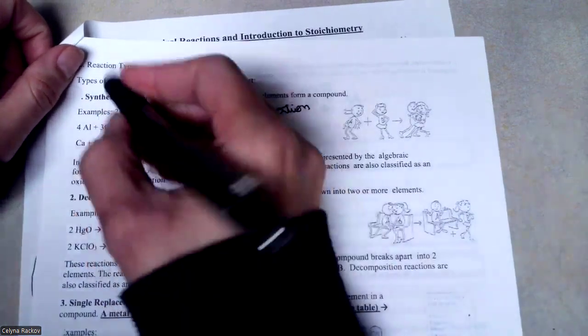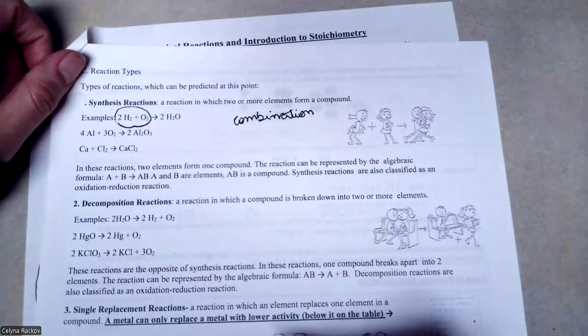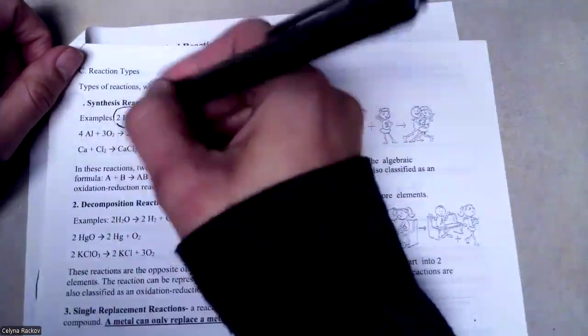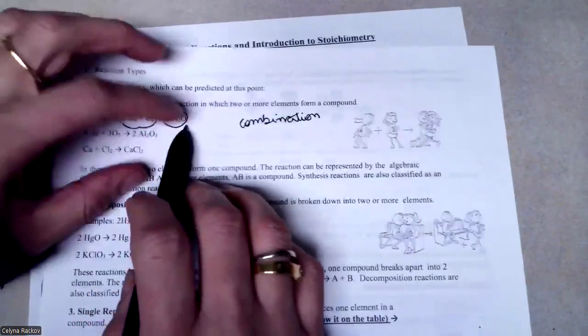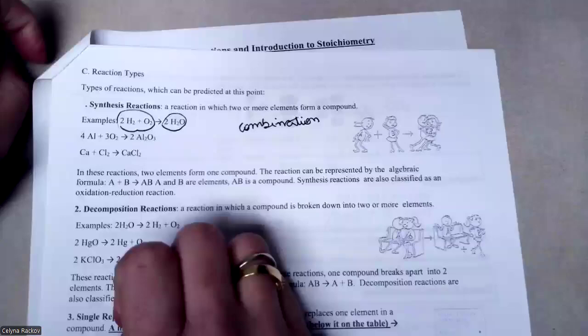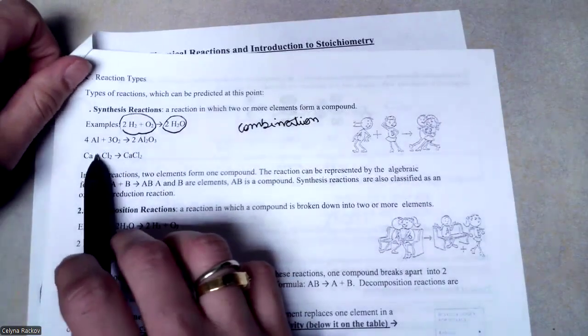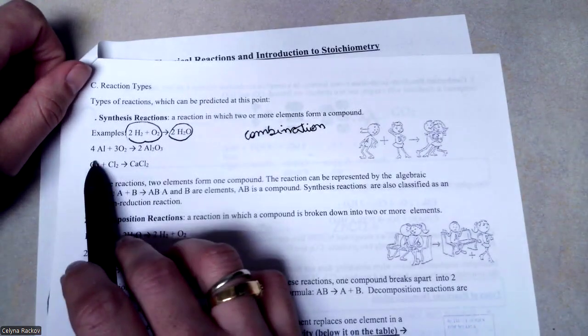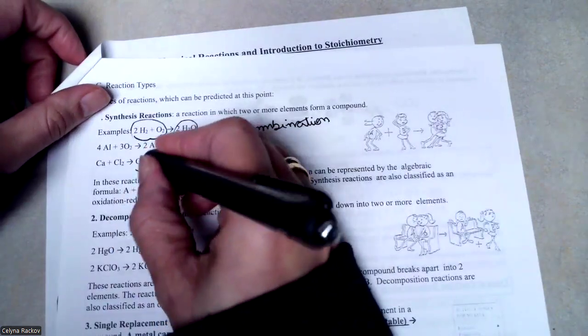For example, you have hydrogen and oxygen making water. So 2 combining to make one compound. Another example, calcium and chlorine combining, right, to make calcium chloride.